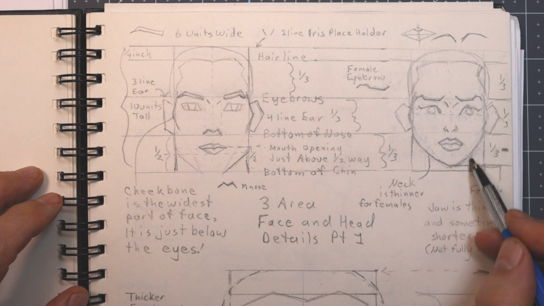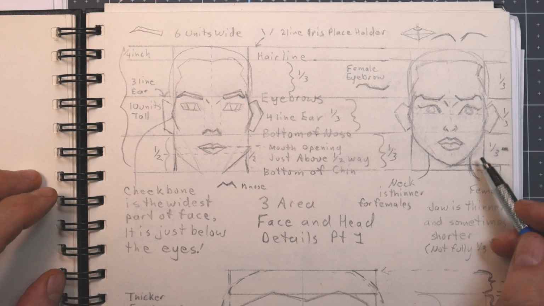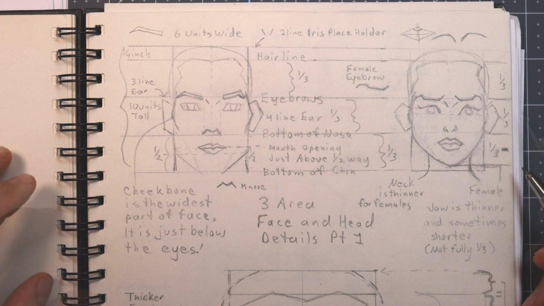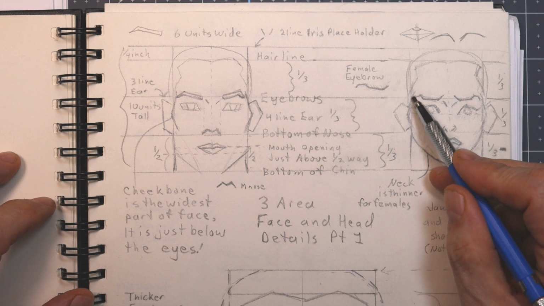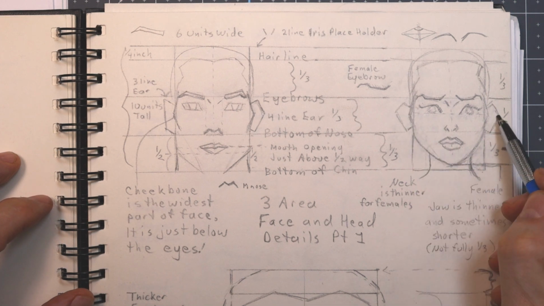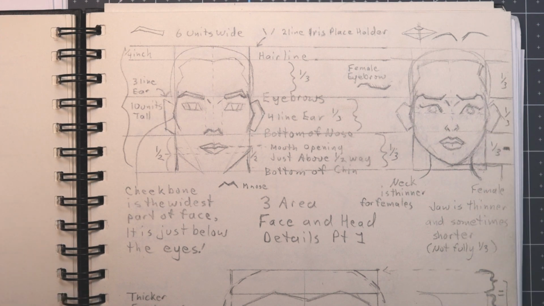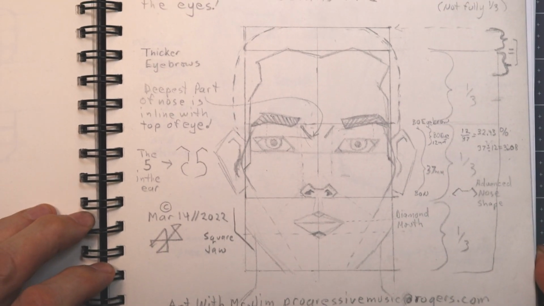I also have given this character a very thin neck to make it look more feminine, or you can use a thin neck to make somebody look younger, boy or girl. So I think that's it. Oh, and also here I dropped the ears a little bit and gave them the 4-line ear like that. All right, so let's move my book up here so we can see this drawing.